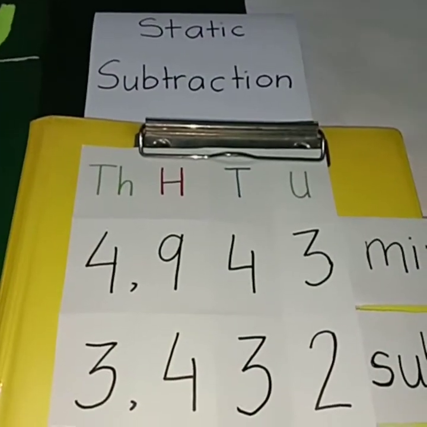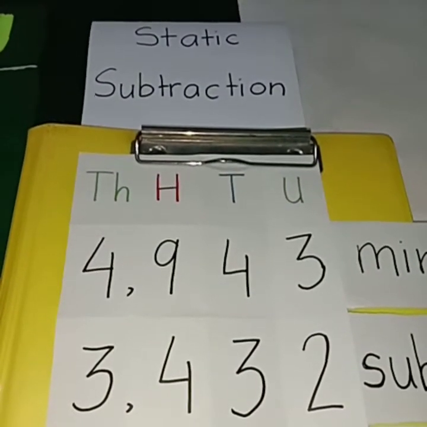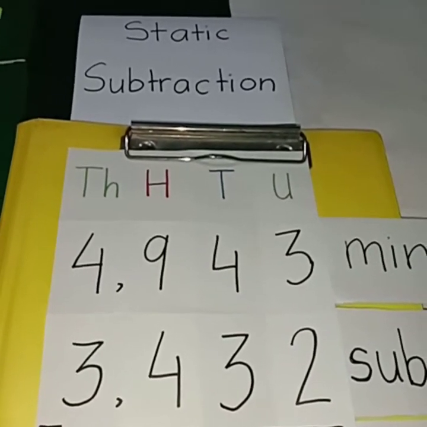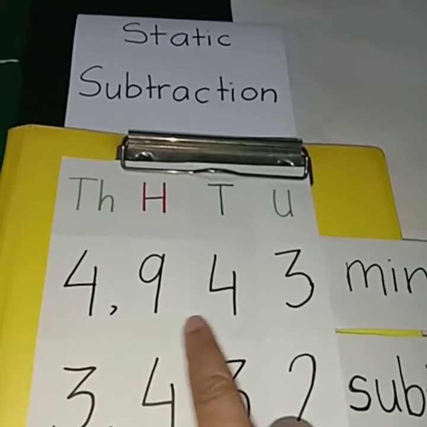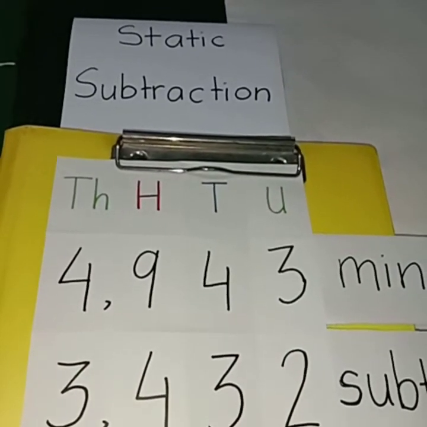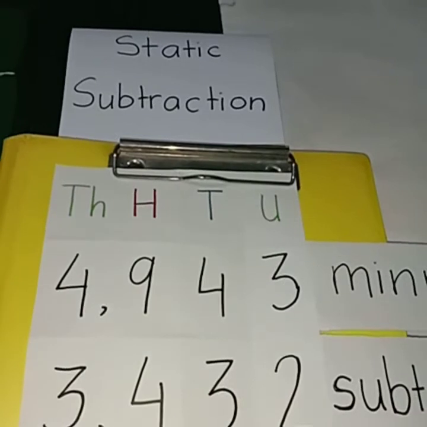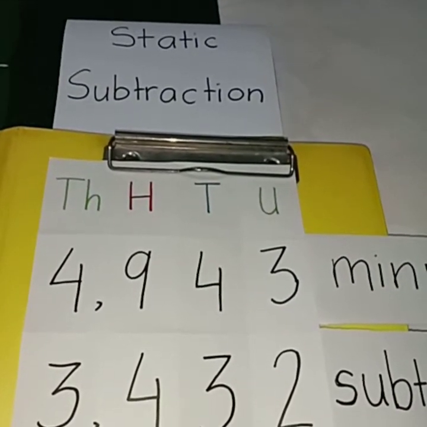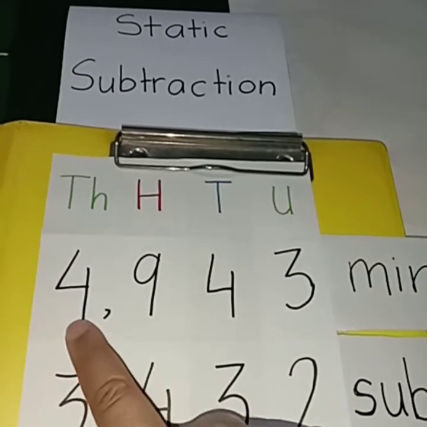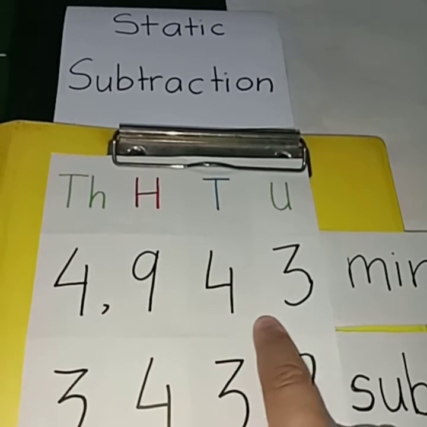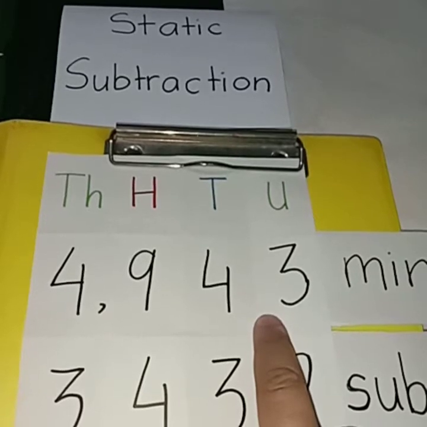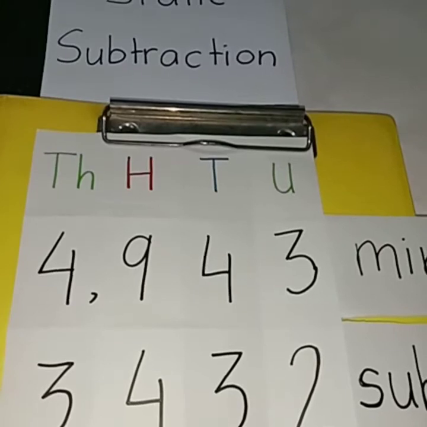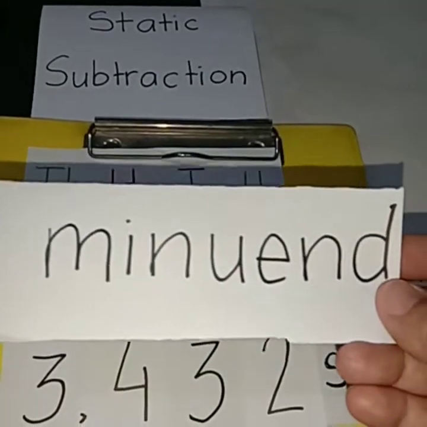Okay, friends. Now we have our static subtraction problem here in front of us. Can you see? Yes, this is our static subtraction problem or equation. The first number from the subtraction operation is the bigger number, and we usually call it the minuend.